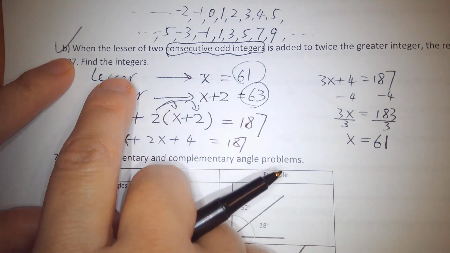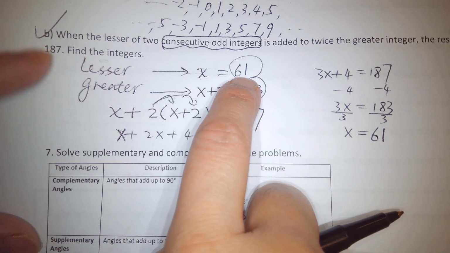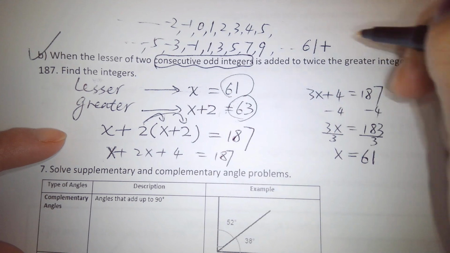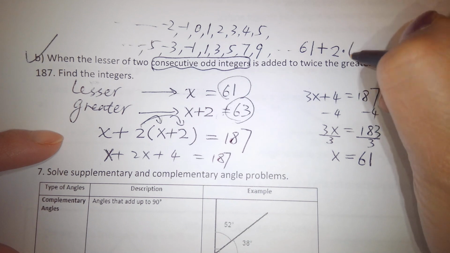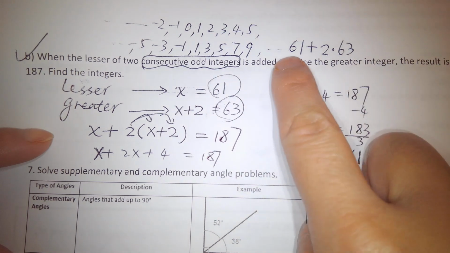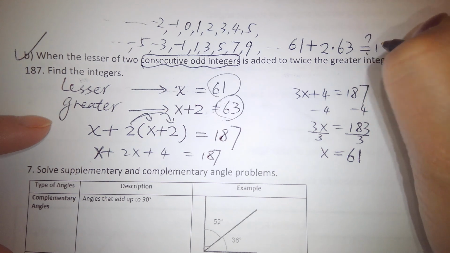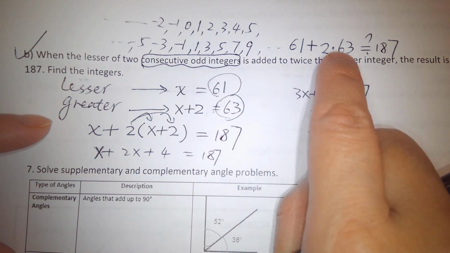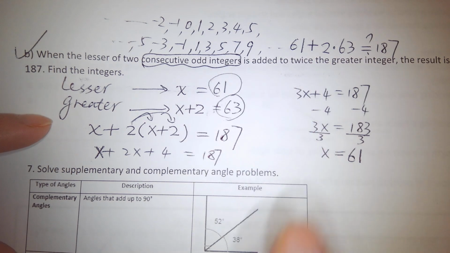It says the lesser integer, which is 61, is added to twice the greater integer, which is 63. Is this result equal to 187? Check. 61 added to twice 63.